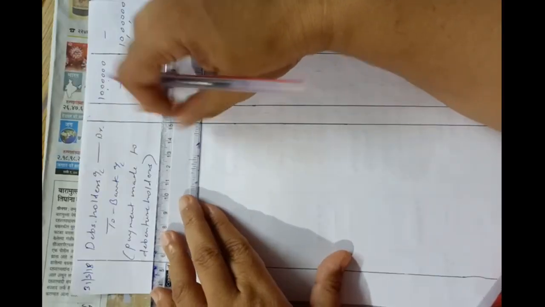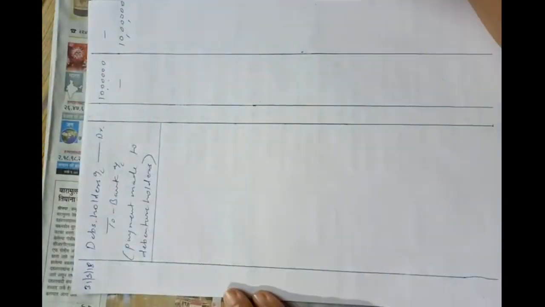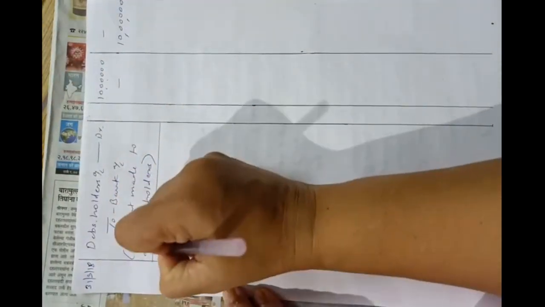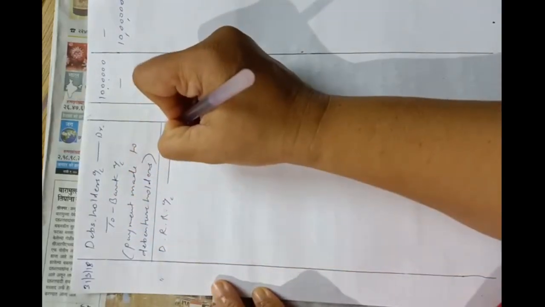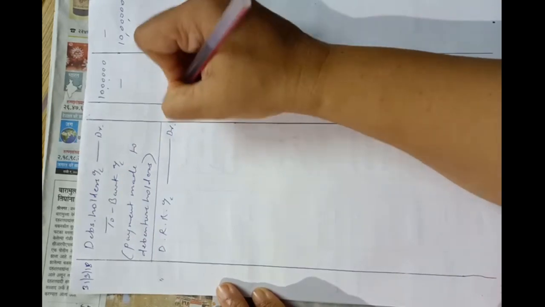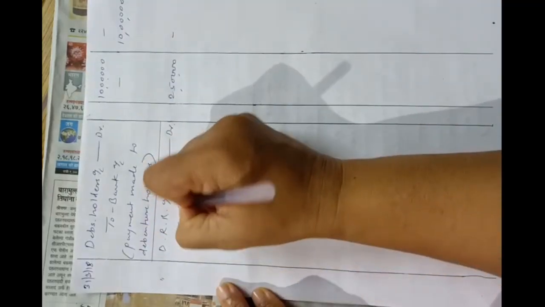Now on the same date we have to transfer the DRR account to general reserve account. So same date, DRR account debit, that is debenture redemption reserve account debit, total amount 2,50,000 will be transferred to general reserve account.